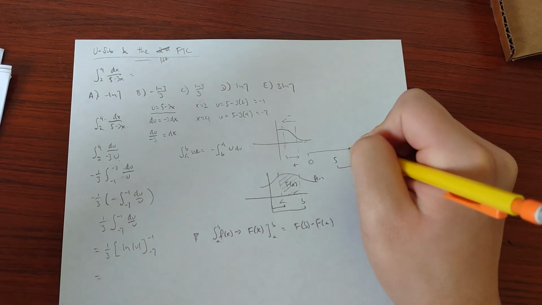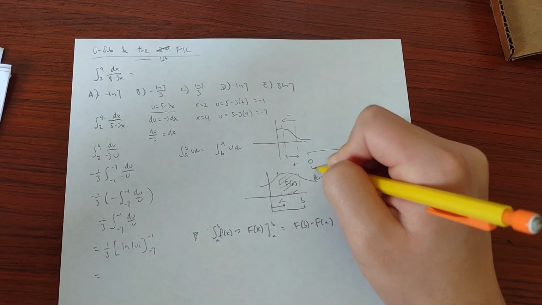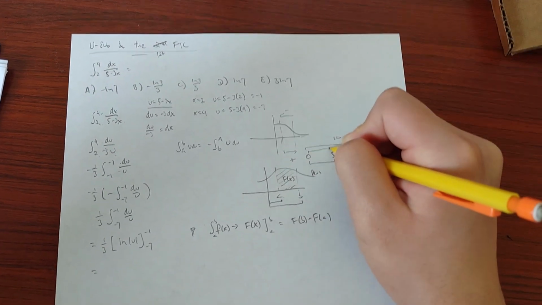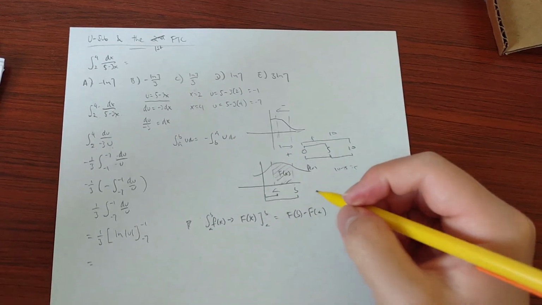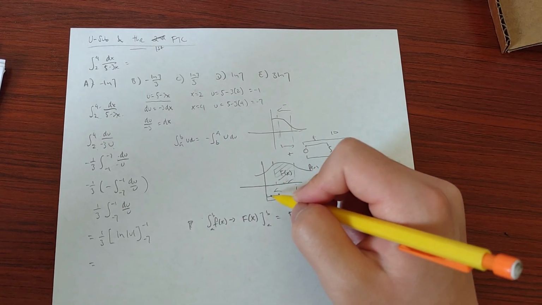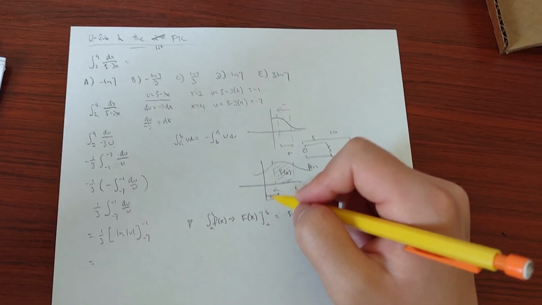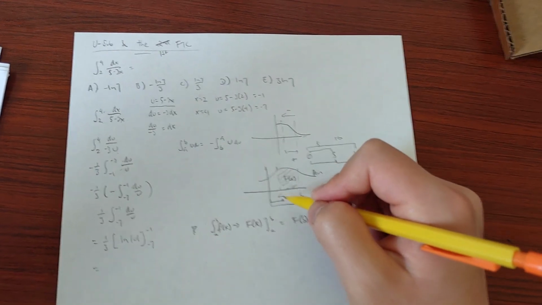You take this time period minus the time period where you aren't filming. So it'll be 10 minus 5, which is 5. And the same thing over here. If you want to find the area between two endpoints, you find the total area from 0 to the endpoint minus the area from 0 to the starting point.